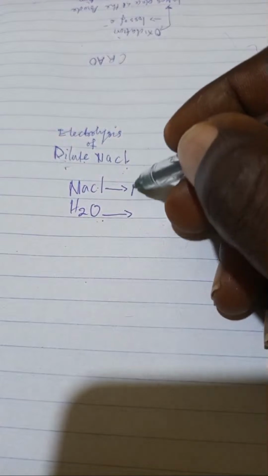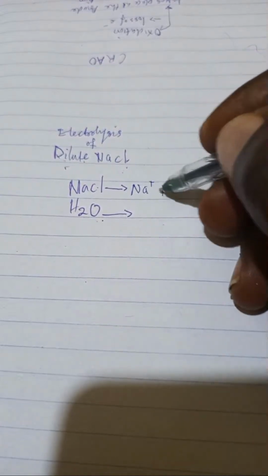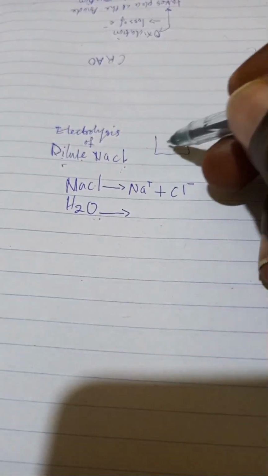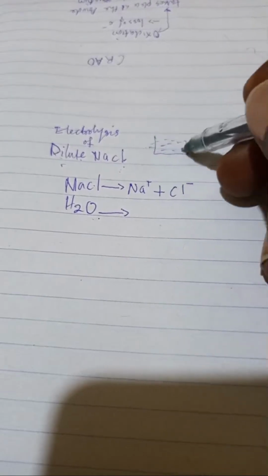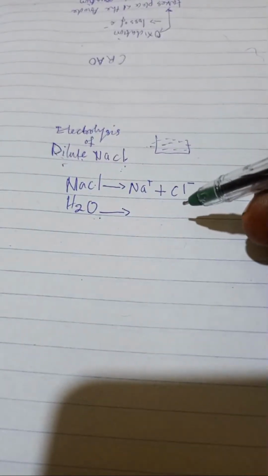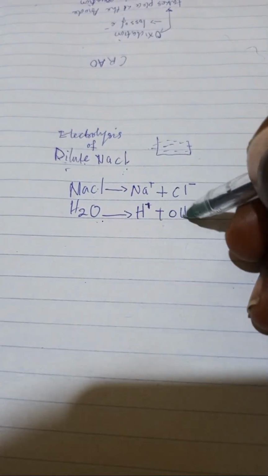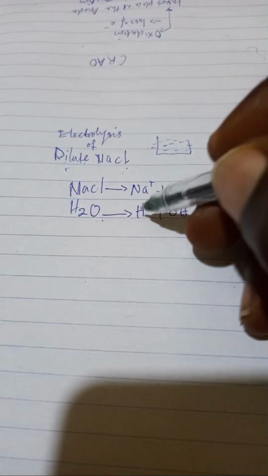Now, how will they break down? Look at the ions here. This is Na+ and Cl-. So this one will break down to Na+, then write plus here, don't make a mistake, then Cl-. That's how it will dissociate in the solution. But since there's water there, water will also break down. Don't forget. So that will be H+ and OH-. This one is the hydroxide anion, and this one is the hydrogen cation.